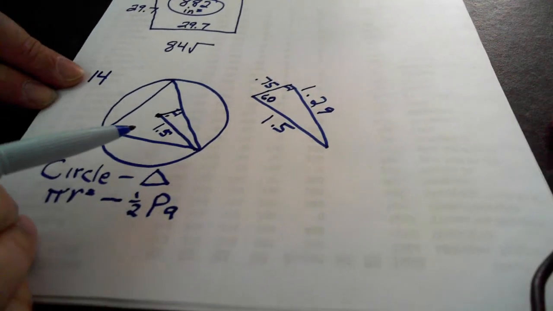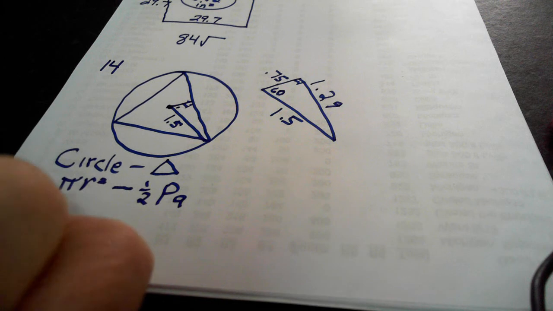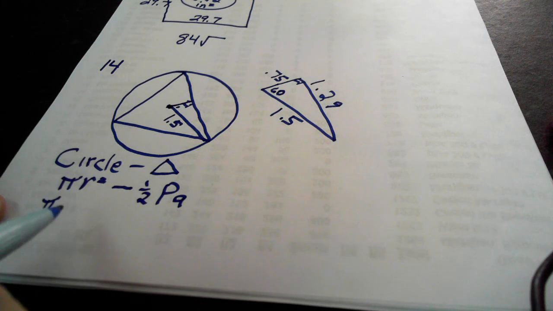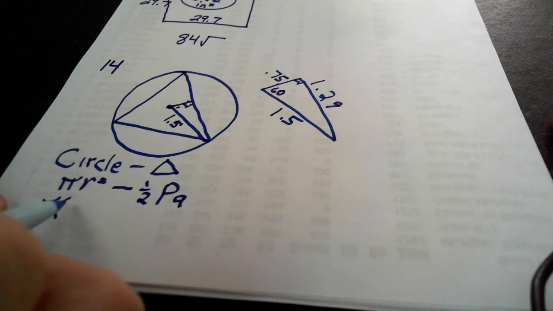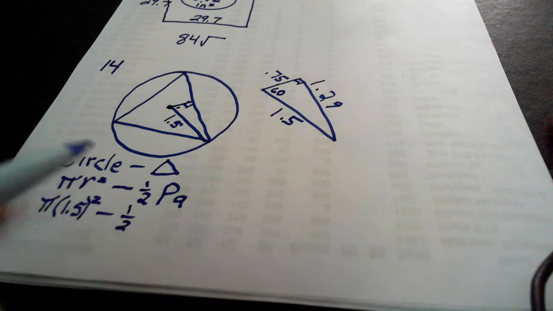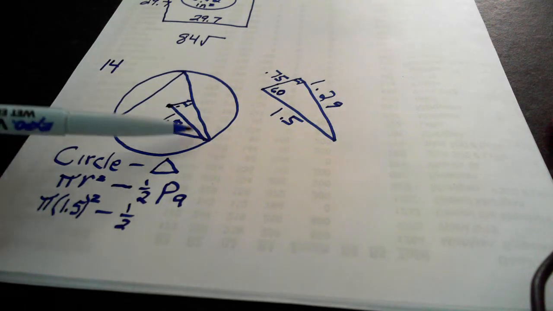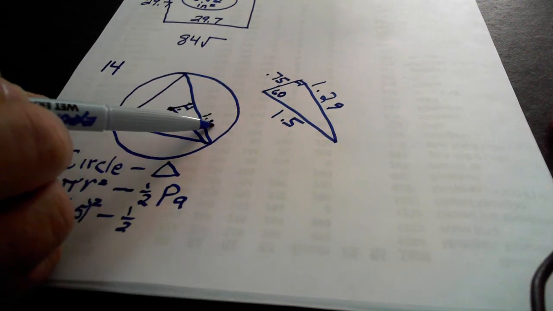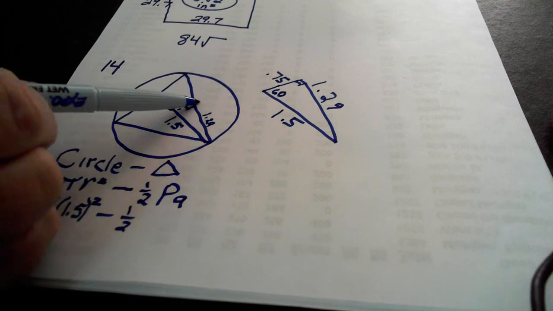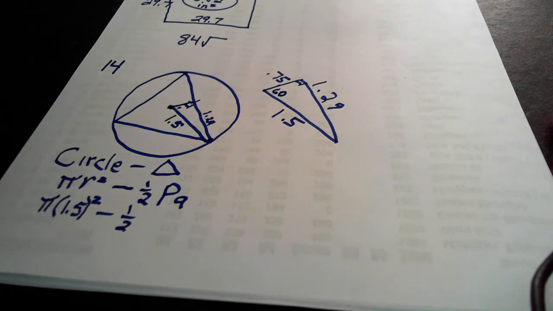All right. Now we're going to fill in our formula that we talked about. Pi. Radius, I think you can see the radius of the circle is 1.5. That's squared minus 1/2. Becca, we need the perimeter of the triangle. And to help you, remember you found this little piece right here to be 1.29. From there to there is 1.29. What's the perimeter of that whole triangle?